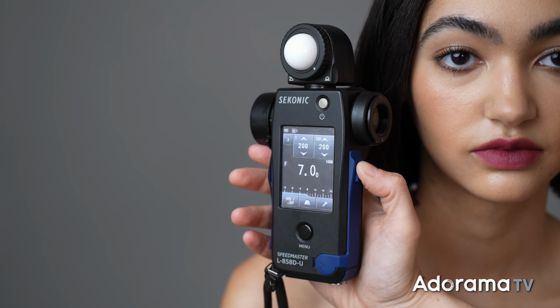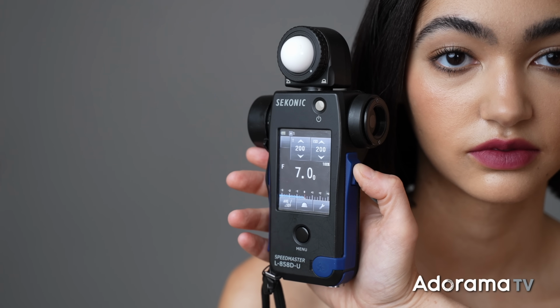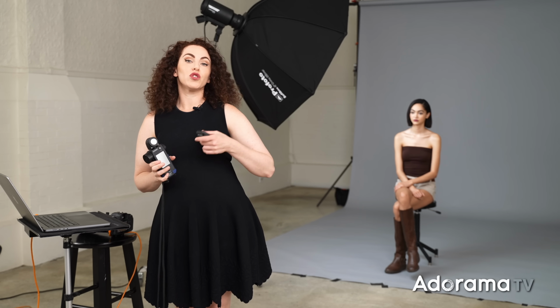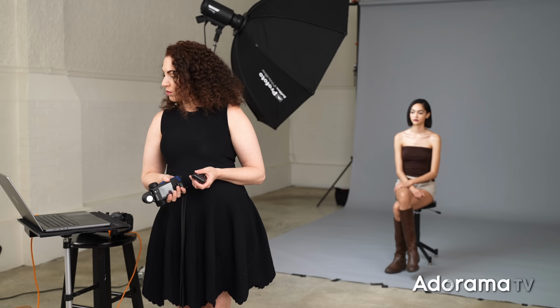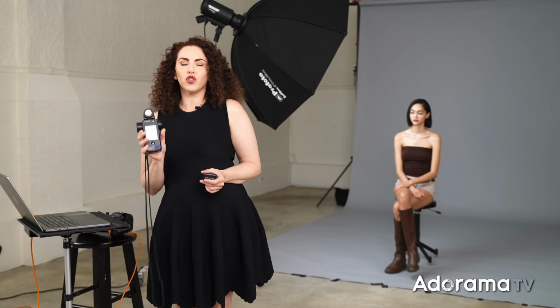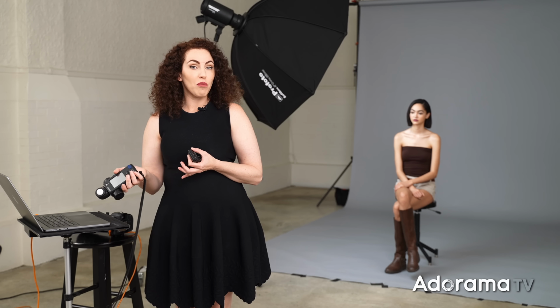So it is telling me that that light is giving me f7.0. Before, when I was using the histogram and I was using the gray card, I had put the exposure at f8. F7 and F8 are super close. They're basically like 1/3 of a stop different. So I actually did a pretty good job figuring it out by eye.